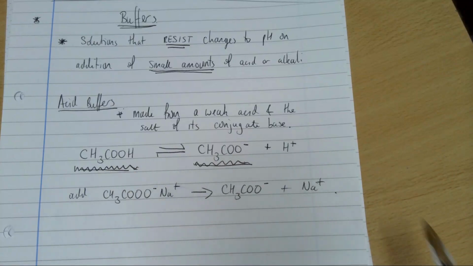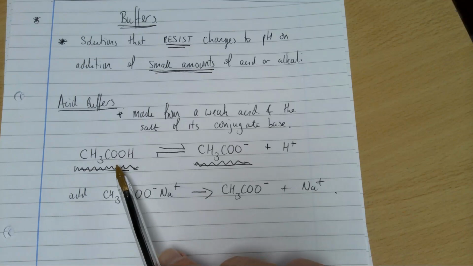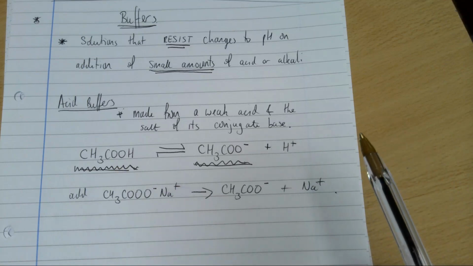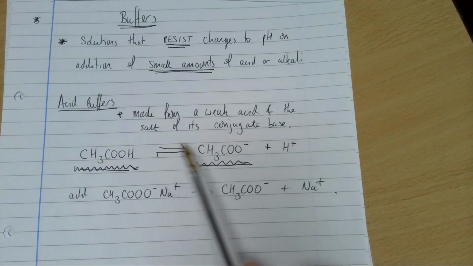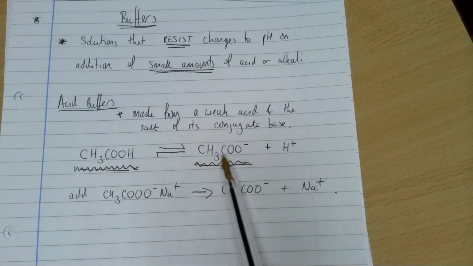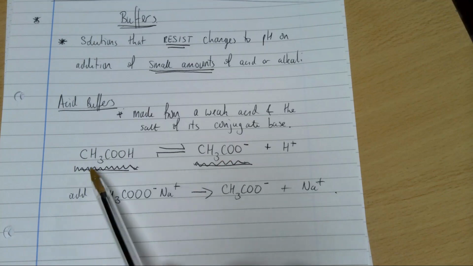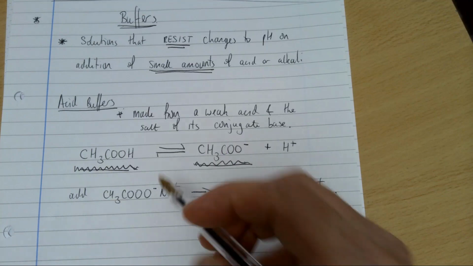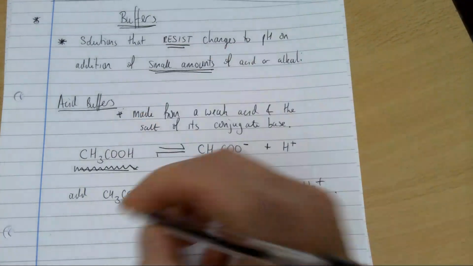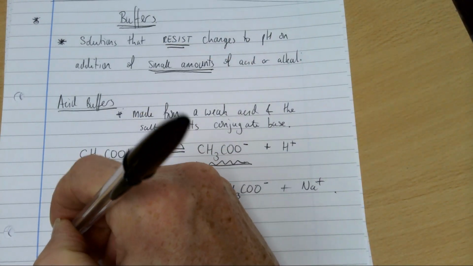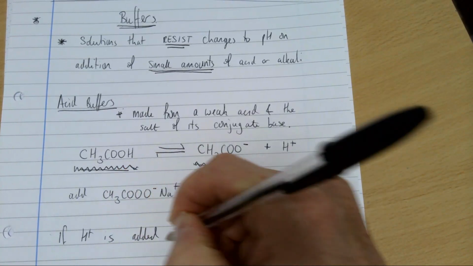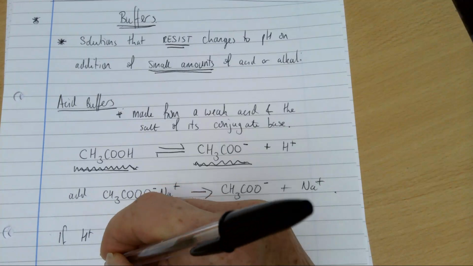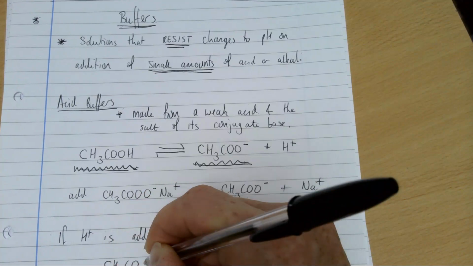These are reservoirs. Okay, so which one do you think is going to react with H+ when I chuck it in? That one or that one? A or B? Shout out A or B now. Which one's going to react with H+? A or B? B, yeah, good. So if H+ is added, you get this reaction taking place, which is the opposite of the one I've just written down.